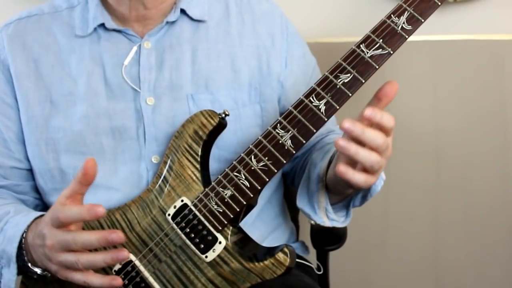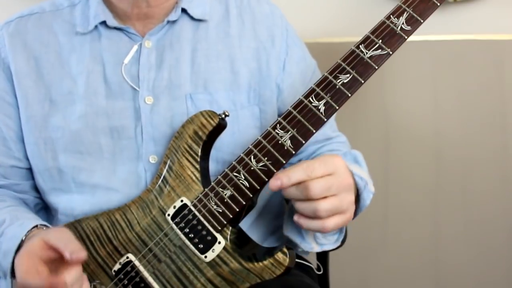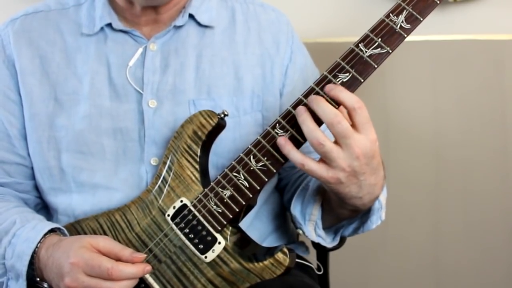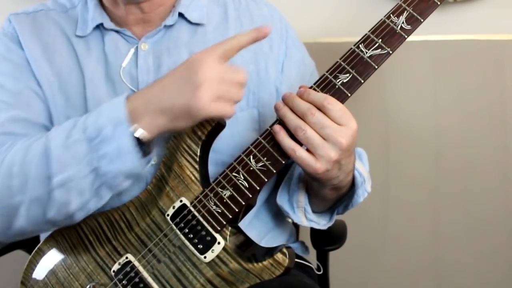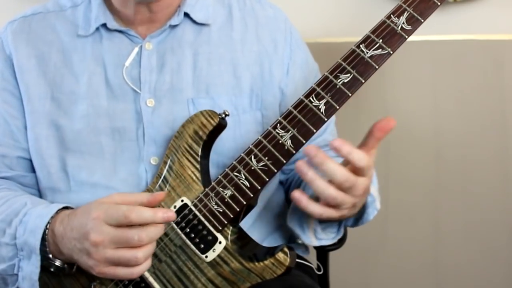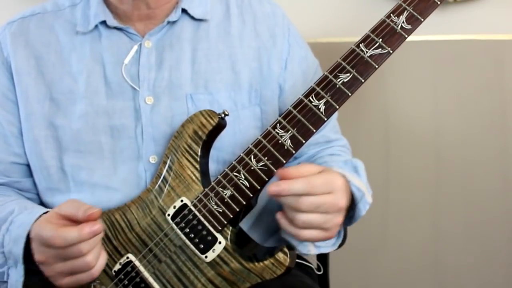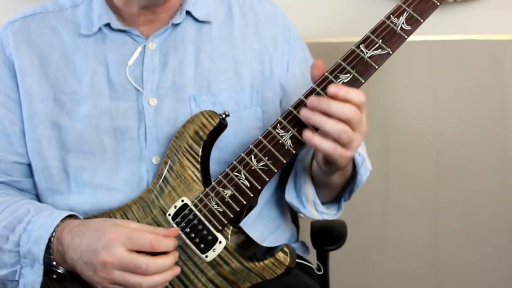Now I've talked about the difference between the rock grip and the classical thumb behind the neck, the pinch grip as well in previous videos. So go and check those out if you're interested in the difference between the two and why I use one and not the other, and why I move between the two.